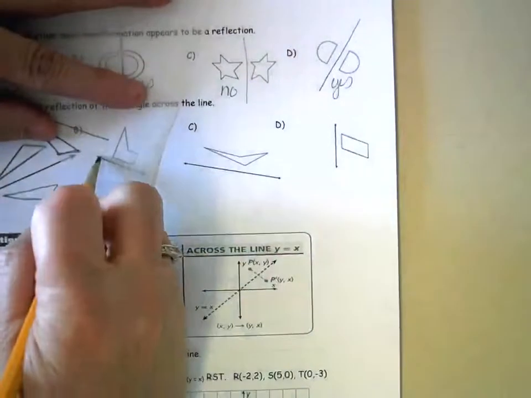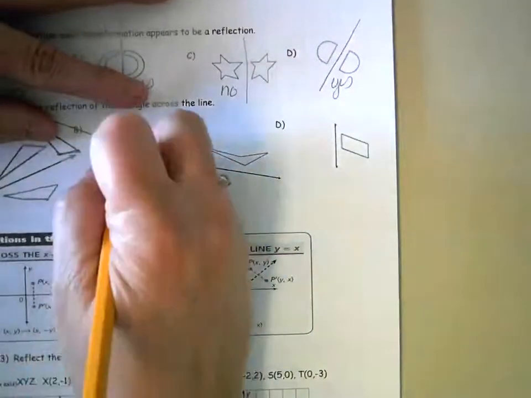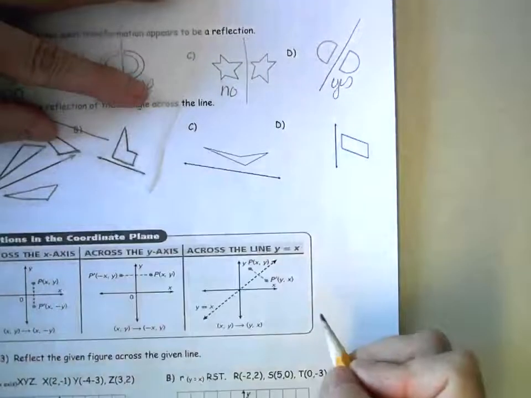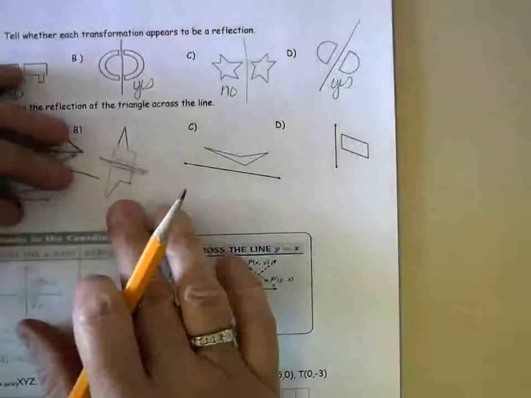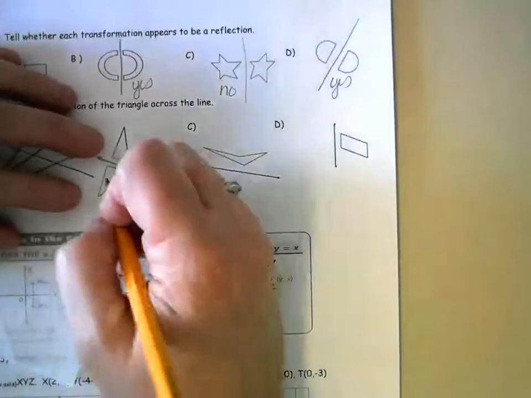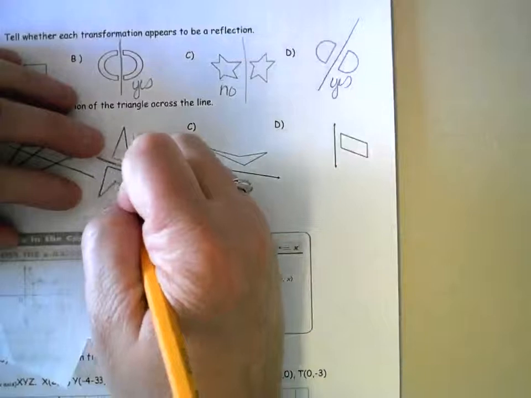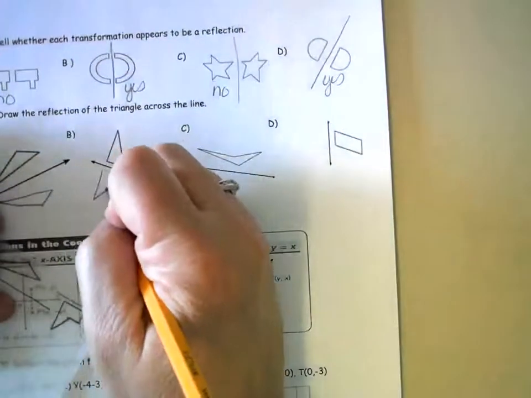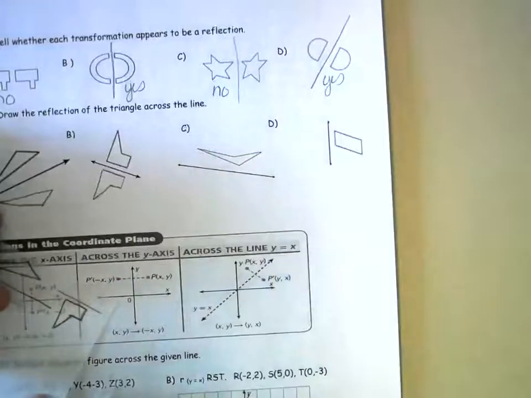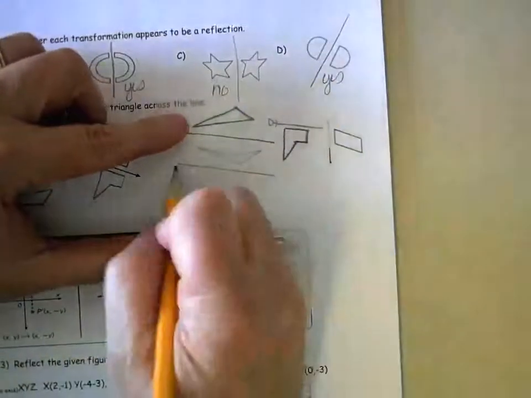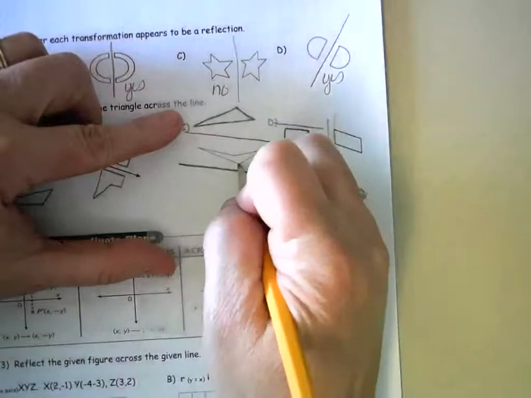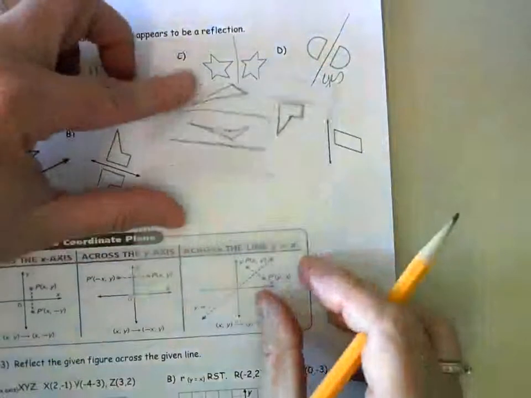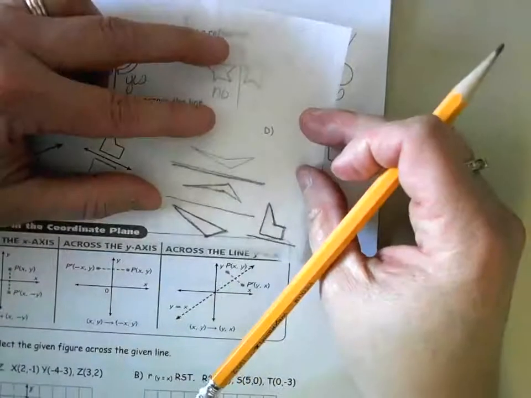Letter B, again, you trace the segment, trace the shape, and then you pick it up, flip it over, and line it up and trace everything again. Letter C, I'm going to trace the line, trace the shape, and pick it up and flip it over.